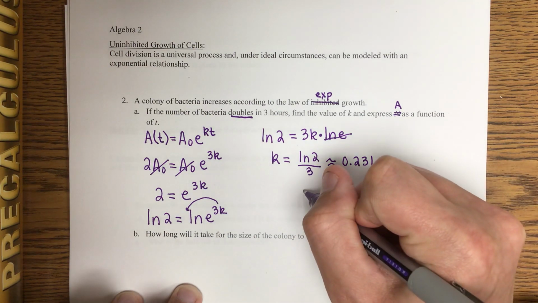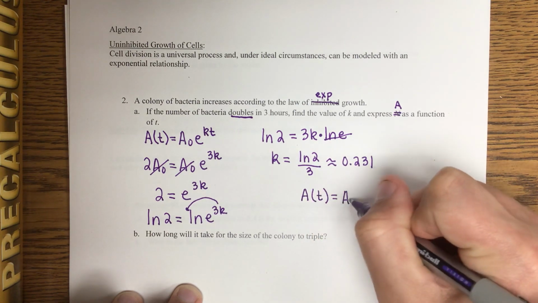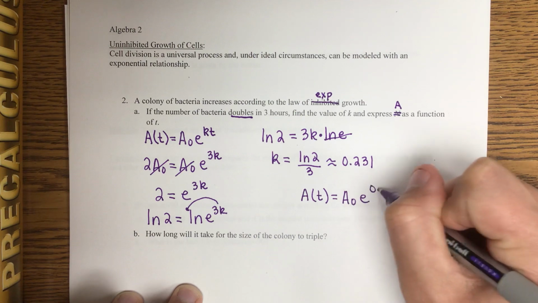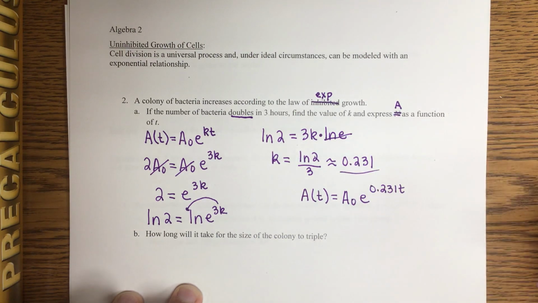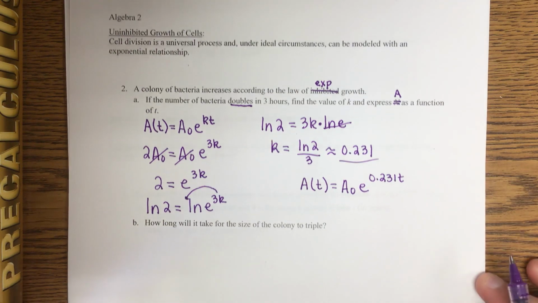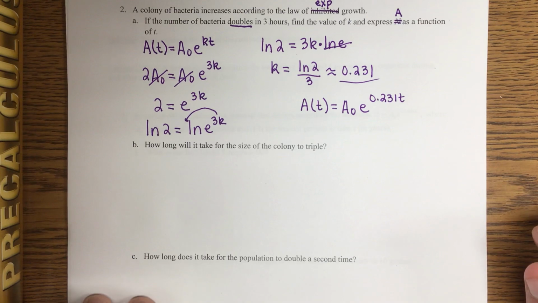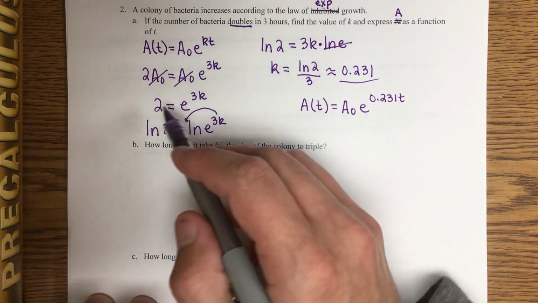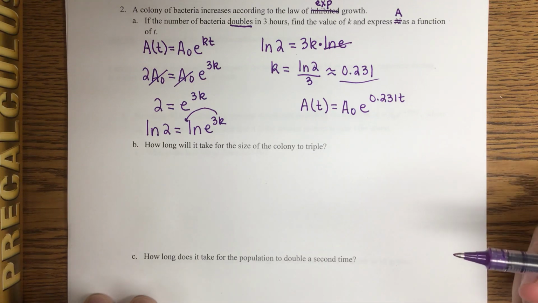So then I guess what I would write is A of t equals a sub 0 e to the 0.231t power. But basically, they just wanted us to find that k value. So part B says, how long will it take for the colony to triple? So if it doubles in 3 hours, how long will it take to triple?